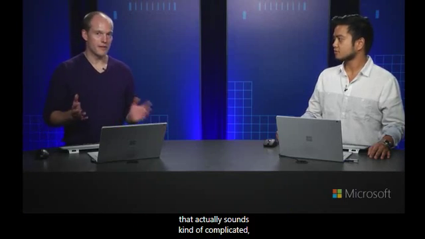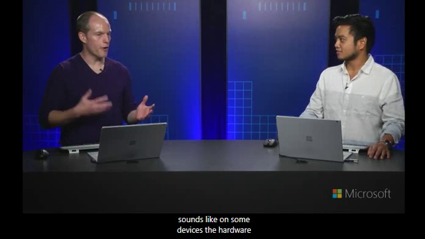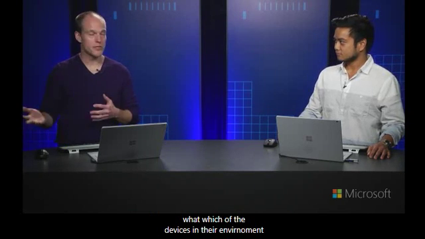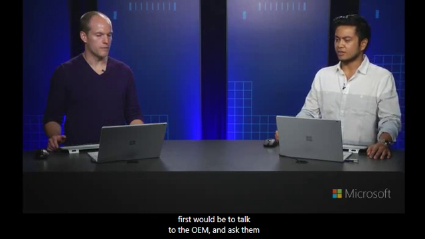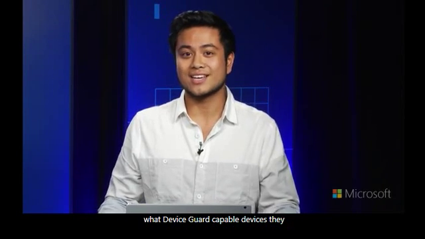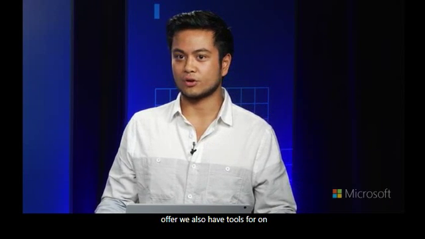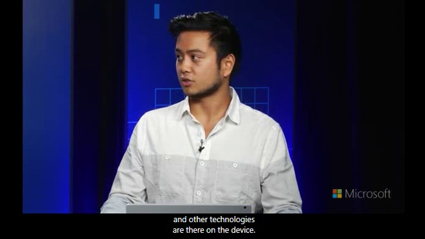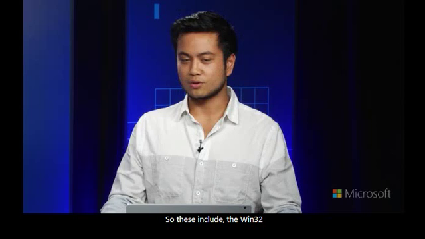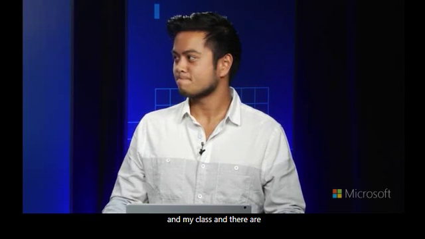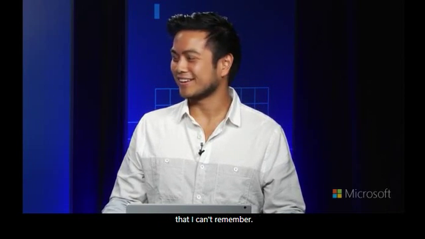Okay, so that sounds kind of complicated. It sounds like on some devices the hardware may not be configured right. How does an IT pro go about figuring out which of the devices in their environment are actually ready to run Device Guard? Well, we have a few venues for this. The first would be to talk to the OEM and ask them what Device Guard capable devices they offer. We also have tools for people to look at their devices currently and figure out which virtualization and other technologies are there on the device. So these include the Win32 WMI class, and there are a couple other ways to do this that I can't remember.